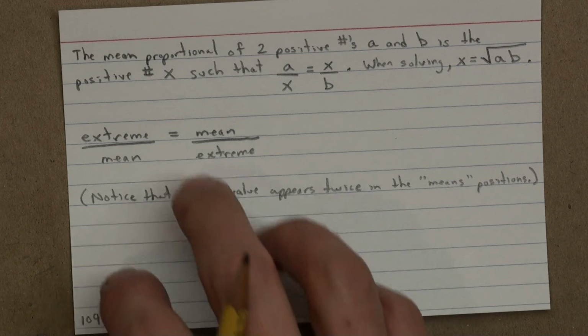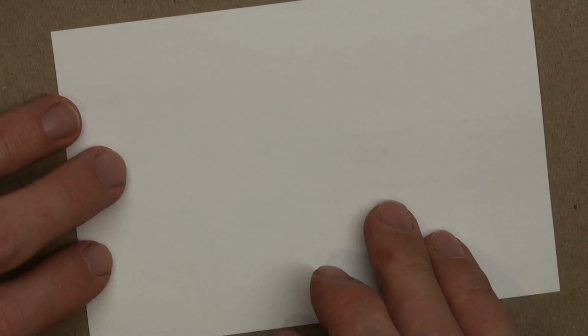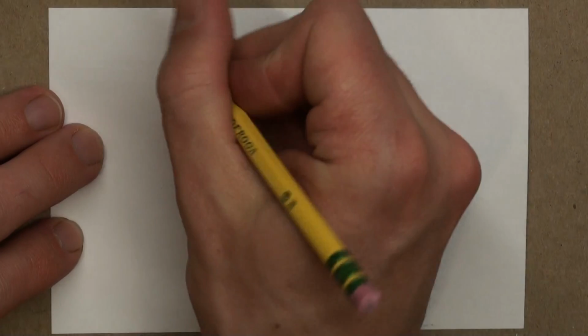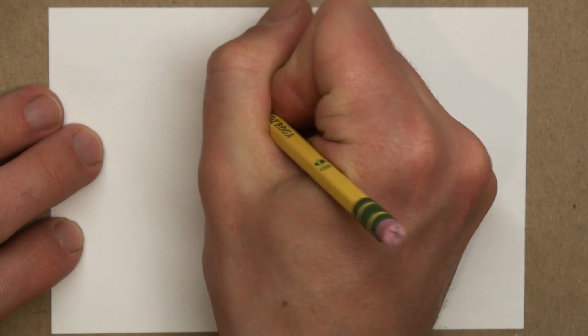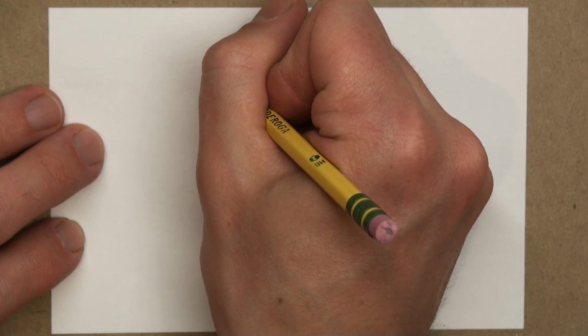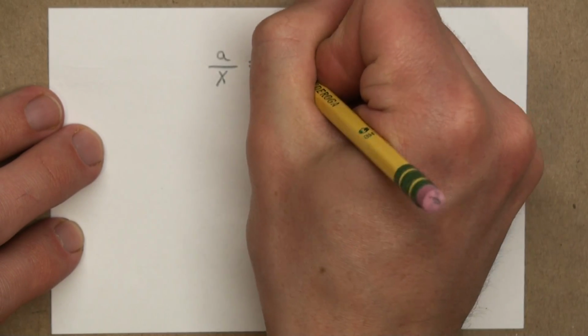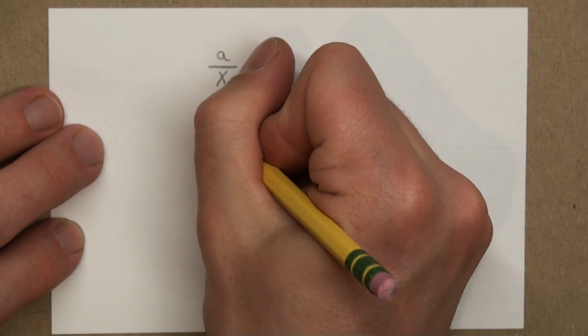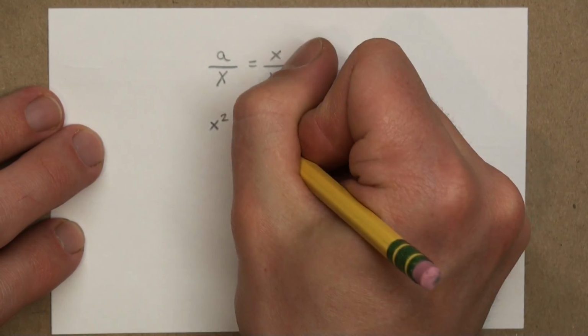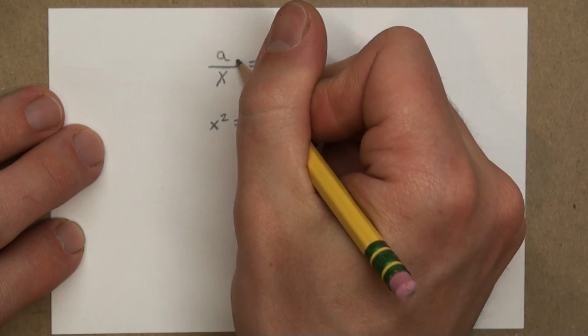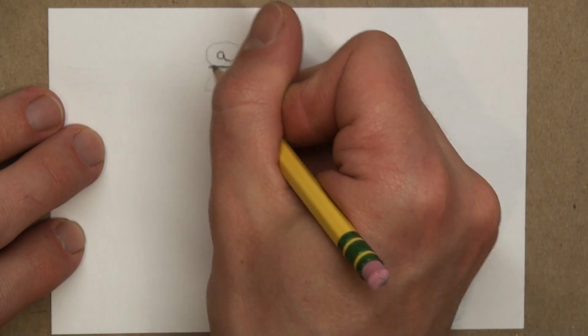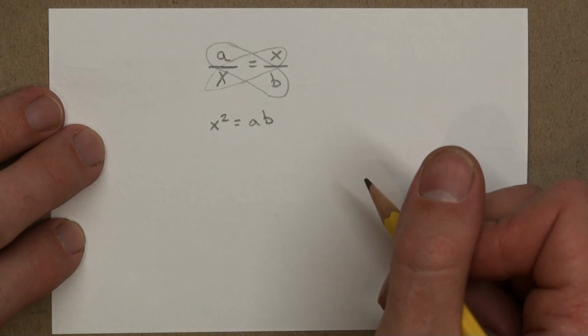On the back, let's just do this so you can see. So if I have A over X equals X over B, that becomes X squared equals AB, right, if I cross multiply.